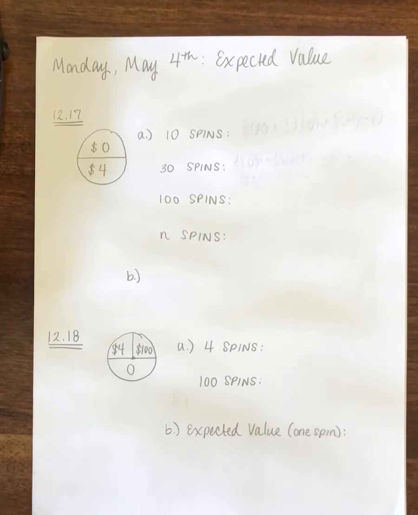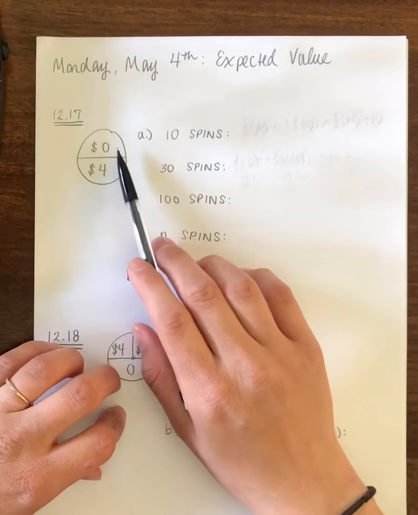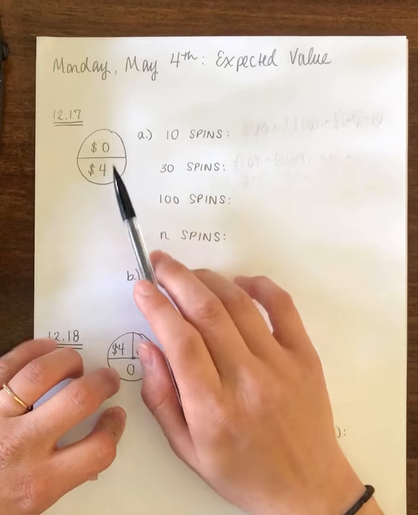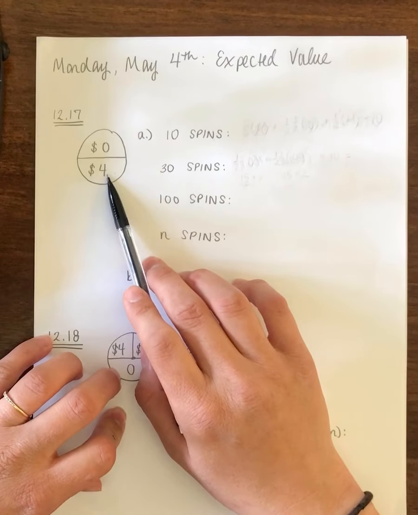So expected value is the average amount of wins or losses based on an event, a game, a turn, a spin, whatever you're working with here. So if I look at this spinner here, I see that I have a 50% probability of landing on winning $0 and 50% of winning $4.